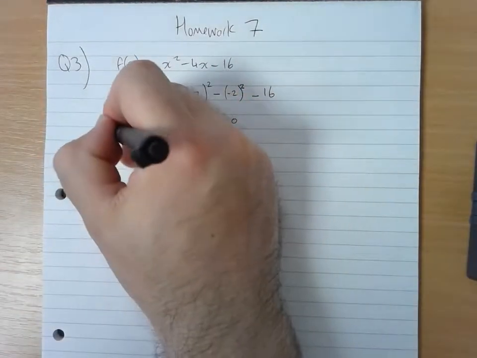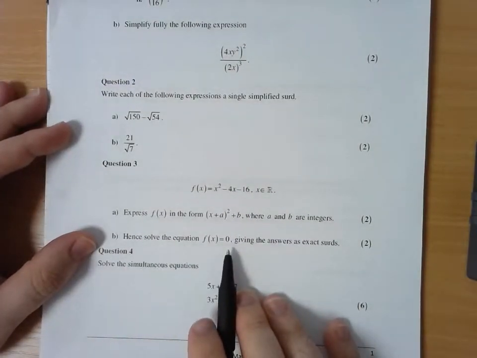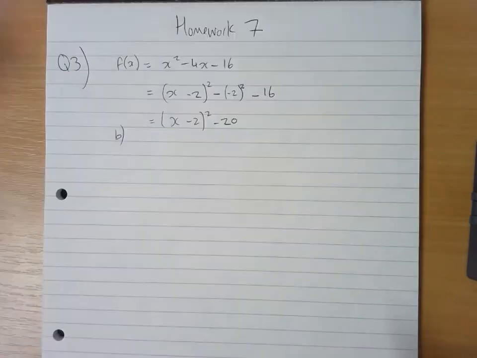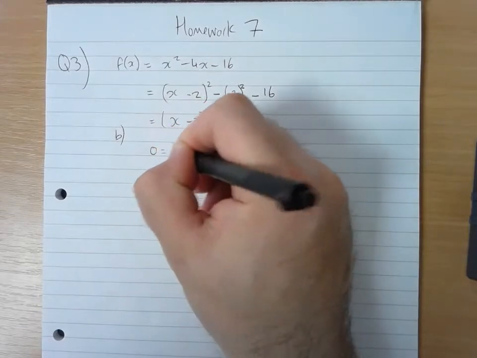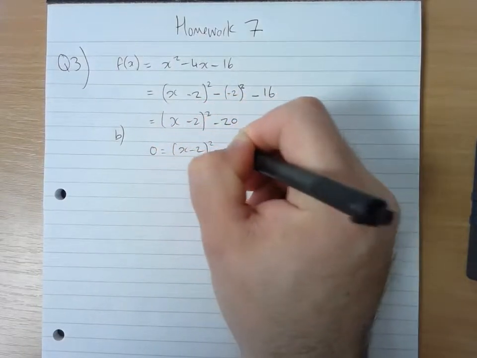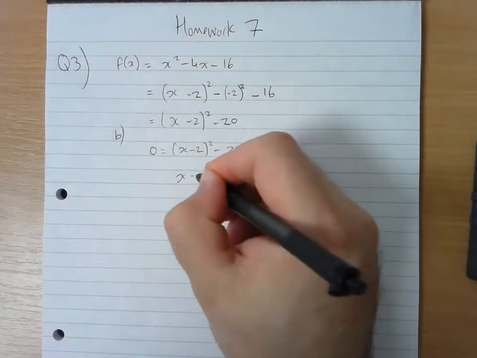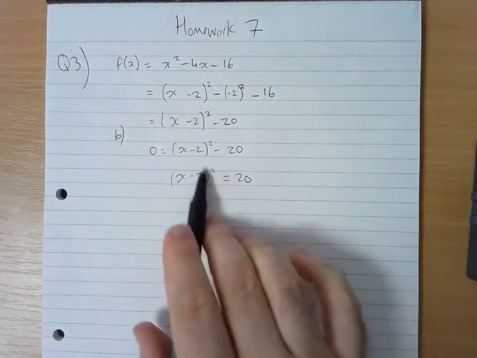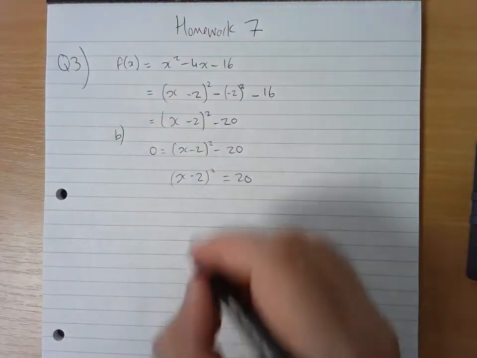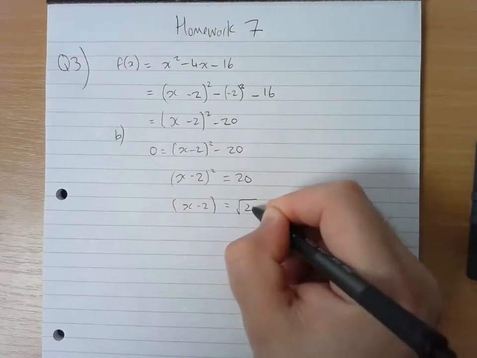For part B, we are asked, hence solve the equation f of x equals 0, giving your answer as exact surds. So now we have 0 equals x minus 2 squared minus 20. We can take the 20 over to the other side to get x minus 2 squared equals 20. Because this is squared now and it's written in the perfect square form, I can square root. X minus 2 is square root 20.